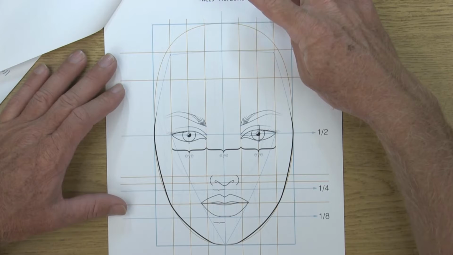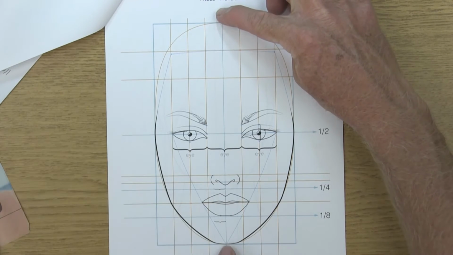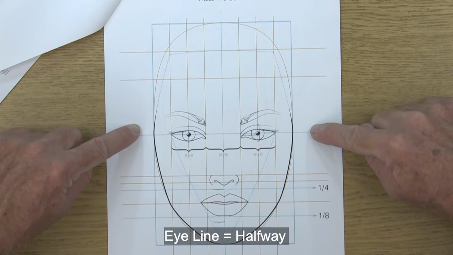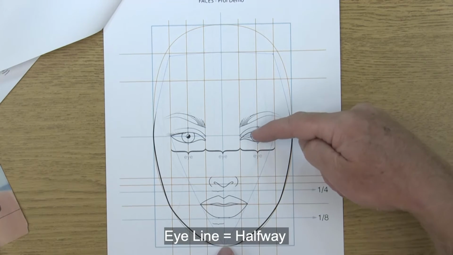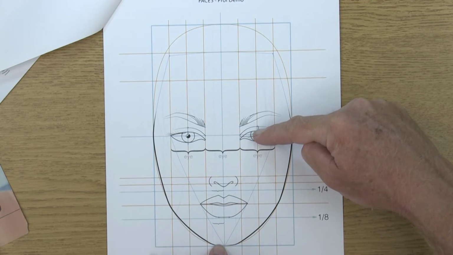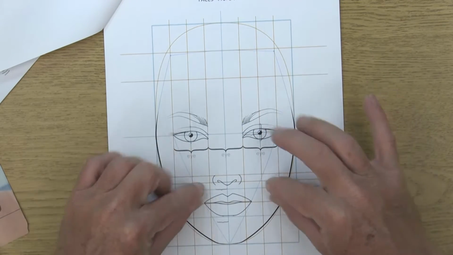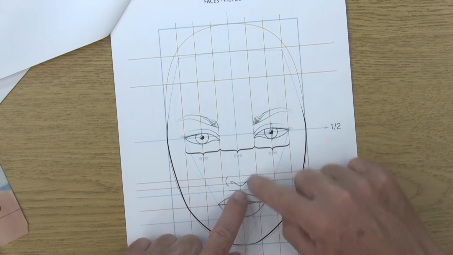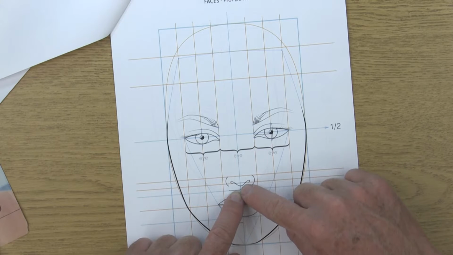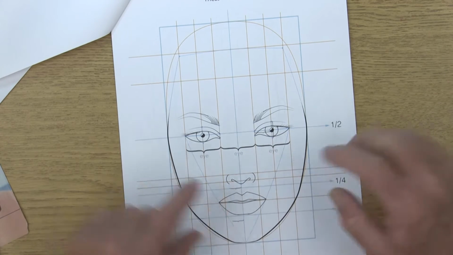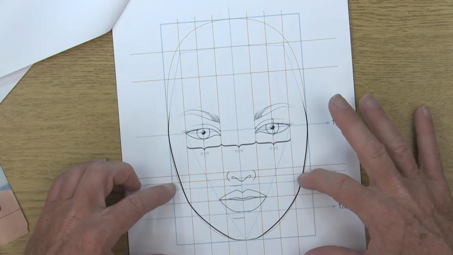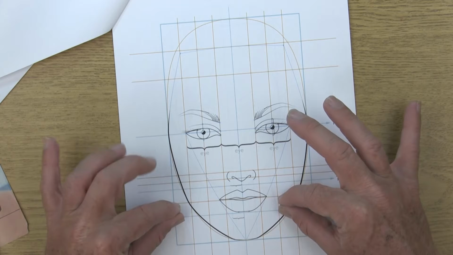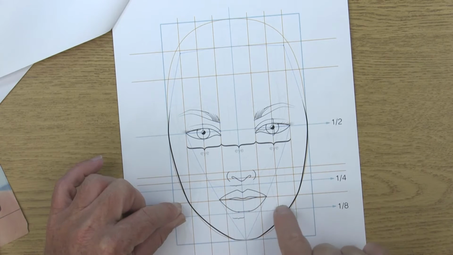So basically from the top of her skull to the bottom of her chin, halfway between them is your eye level. And then when you go from the eye level to the bottom of the chin, halfway between that is just below the bottom of your nose. So if you found that halfway point, you would go up a little bit and boom, there's the tip of your nose. And then again, from this halfway point between the chin and the bottom of the nose, halfway again is going to be the bottom of her bottom lip.